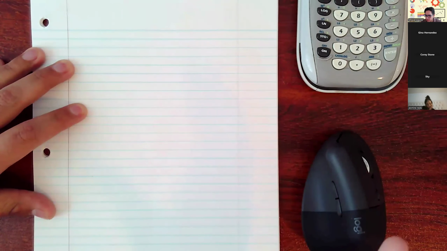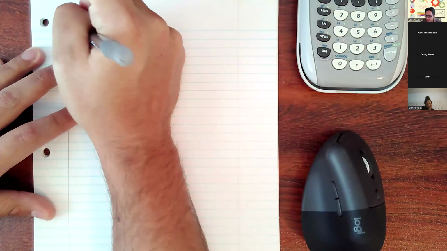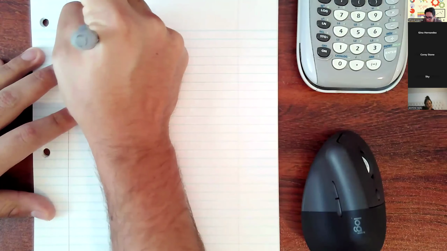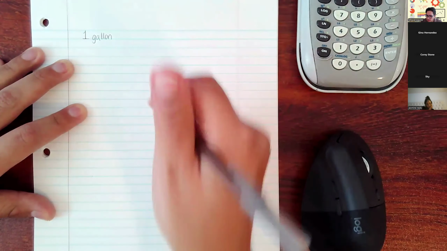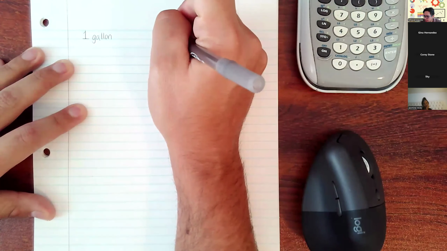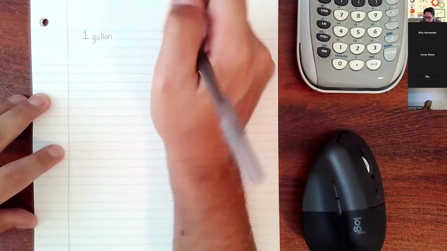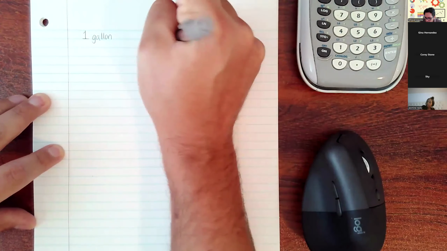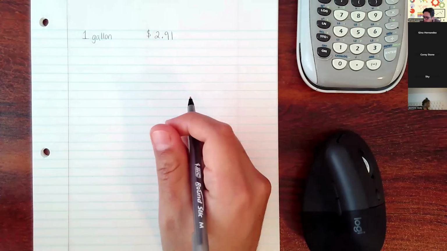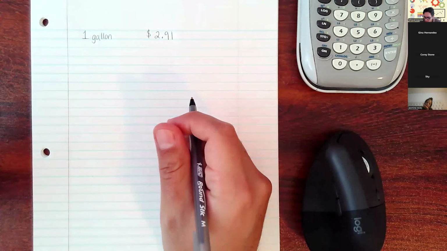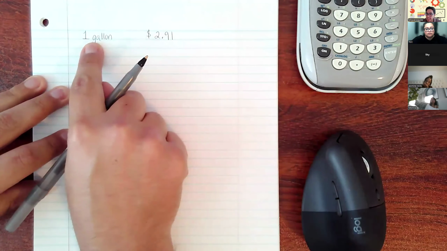You drive by the QT, for instance, and you know that on the sign it says 1 gallon of gas costs how much? Can anybody tell me what was the most recent gas price that they saw? 2.91. Let's go with that, right? You might not think about this, but when you drive by that gas station, what that sign is really saying is that it's $2.91 for 1 gallon of gas.